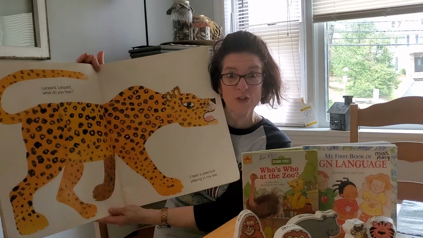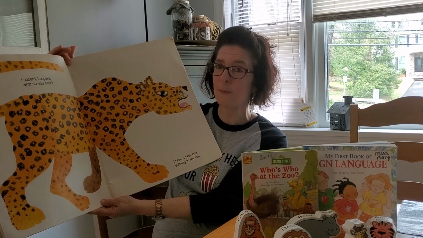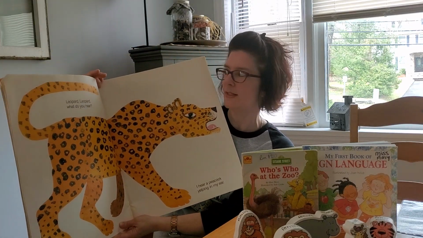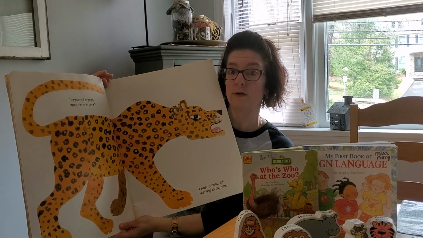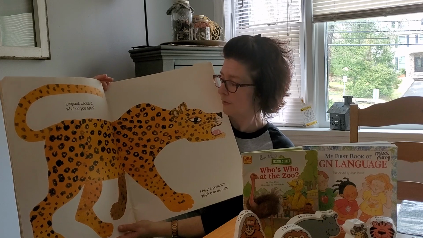Leopard, leopard, what do you hear? I hear a peacock yelping in my ear. Now, leopard, I don't see that often, so I do need to go to a zoo to see him. And not all zoos have leopards either.